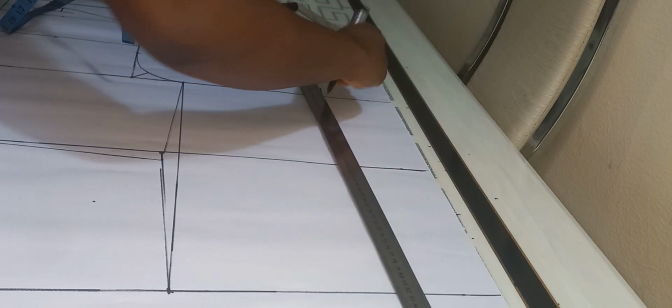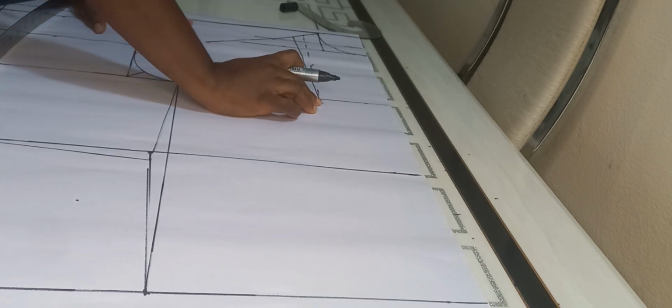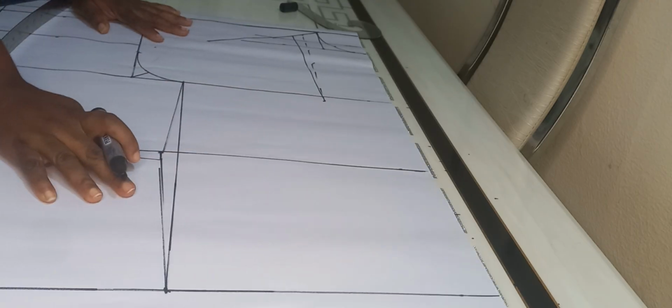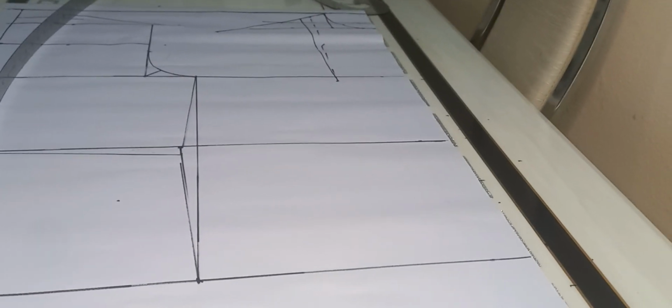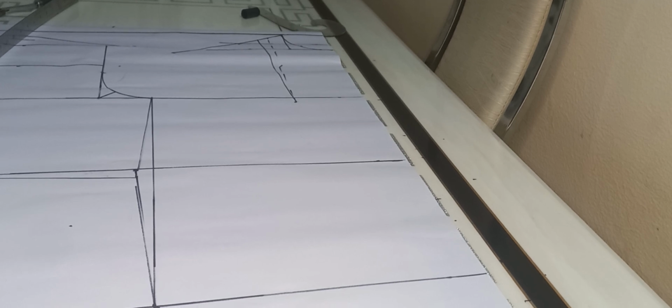Most of these things I used here are constant. This 2 coming down here is constant. This coming out by 2 centimeters is also constant. But from here to here, you get it from your measurement. It's your nipple to nipple measurement.